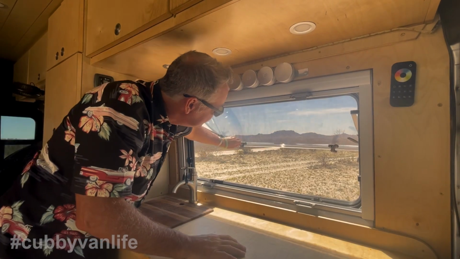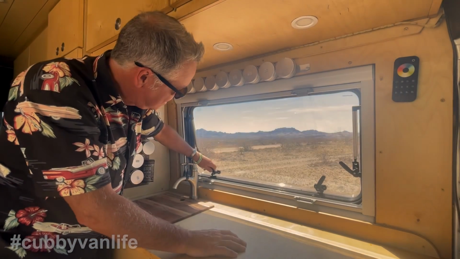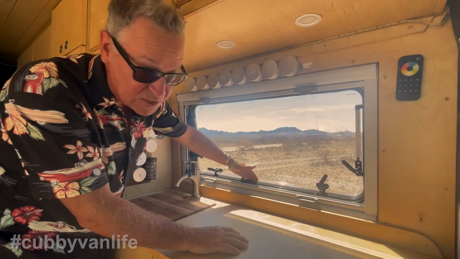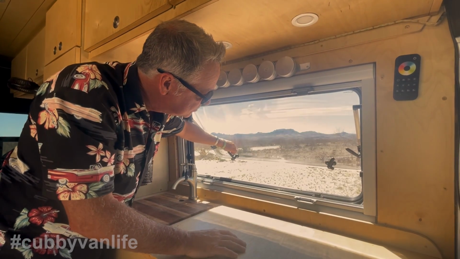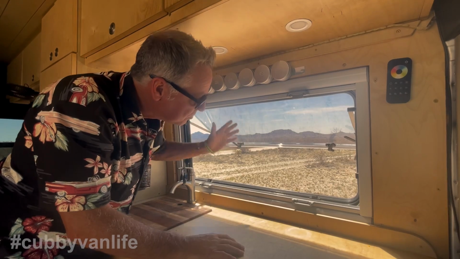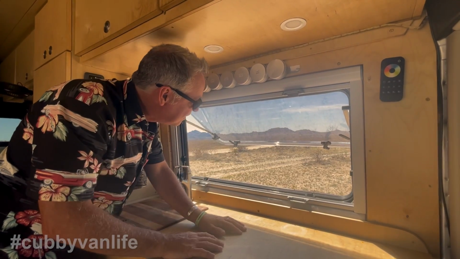And the other thing that we like about them too is I showed you how they open really far, but there's actually 3 stops to them. So you can, 4 really, you can put them right there and just have some airflow. You can open 1 stop, 2 stops, or 3 stops. Now that's what we really love about these windows.